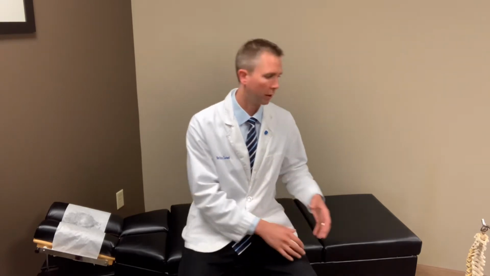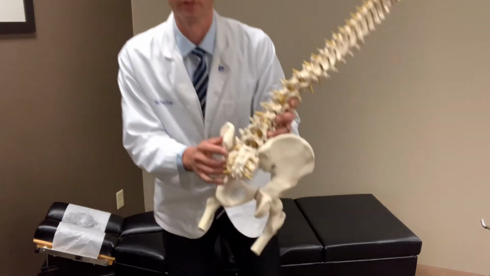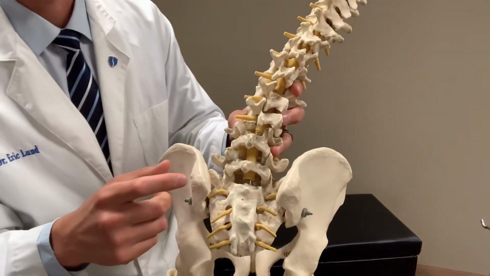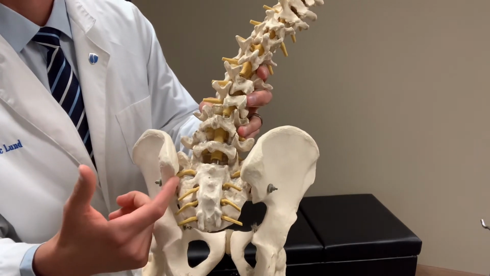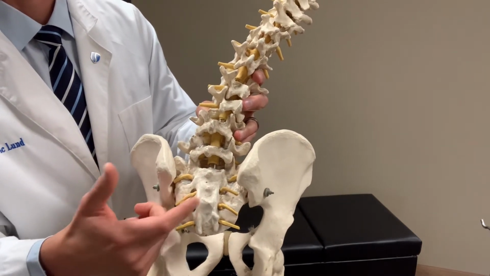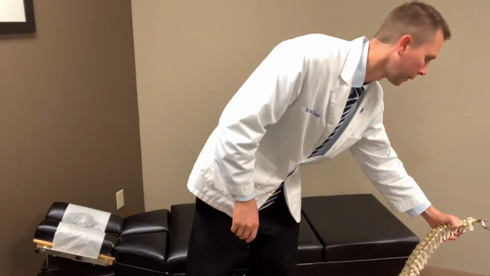The second joint that I want to talk about is the SI joint, or the sacroiliac joint. It's a joint of your pelvis, and basically you have the ilium and the sacrum, and so hence you have a sacroiliac joint on the left and a sacroiliac joint on the right. The SI joints can generate pain.